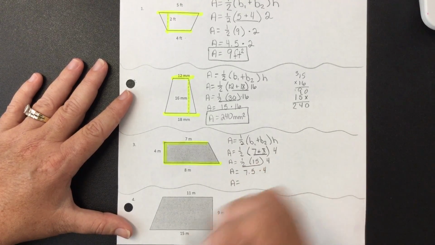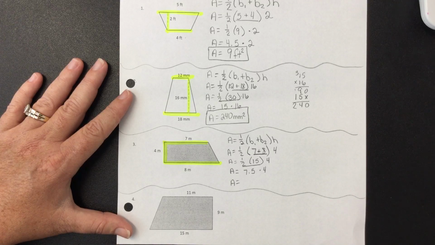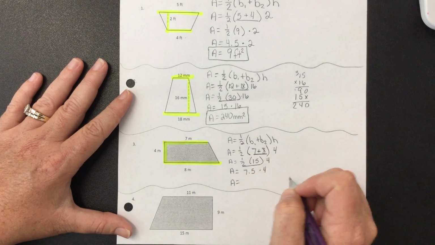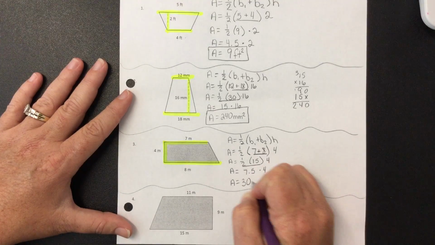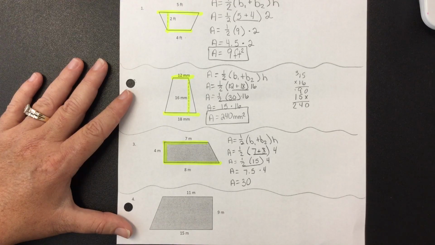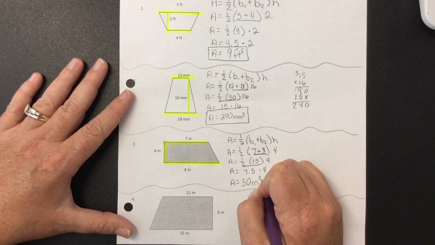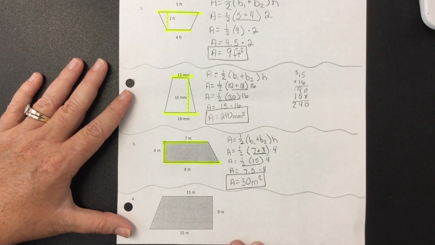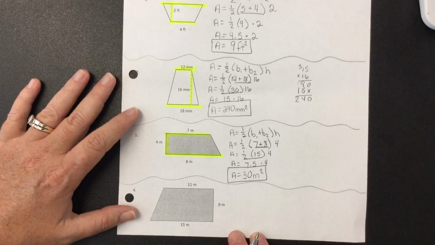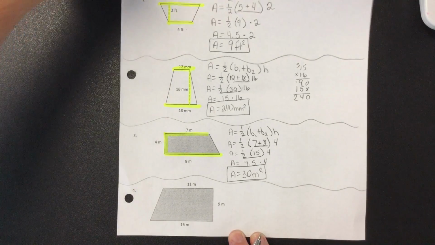And 7.5 times 4. 30? All right, 30 what? Meter square. Very good.